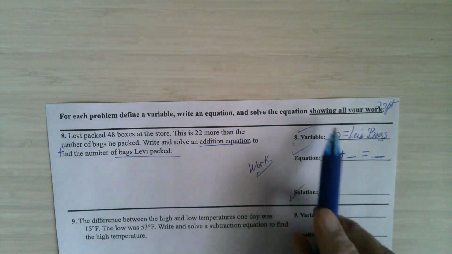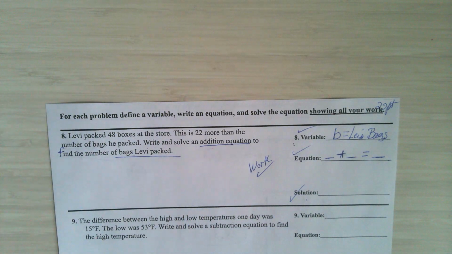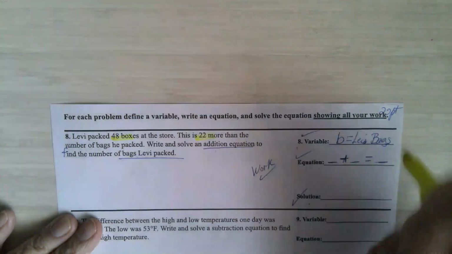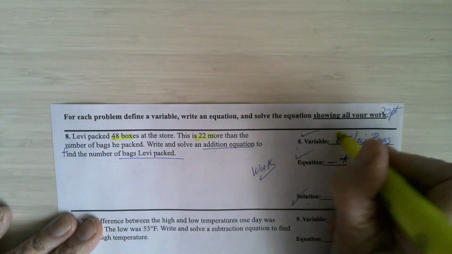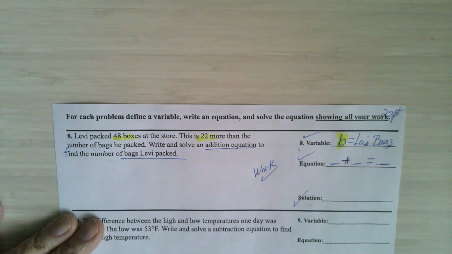Well, we know we're going to use the variable B, we're going to use the number 48, and we're going to use the number 22. These are the things we're going to put on the blanks. You got it? We just have to figure out where to put them.